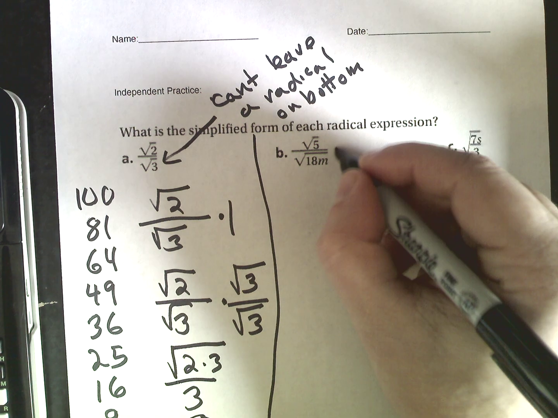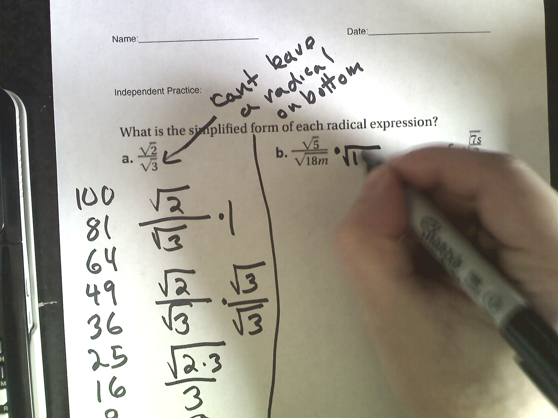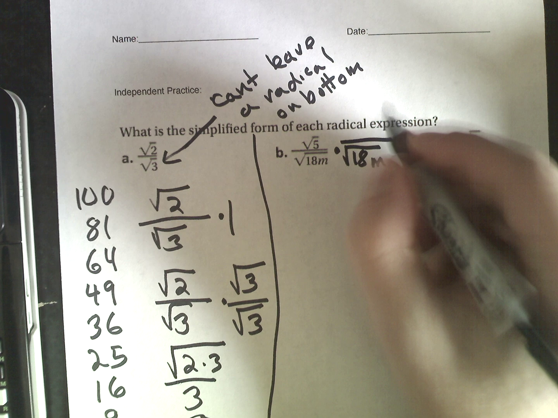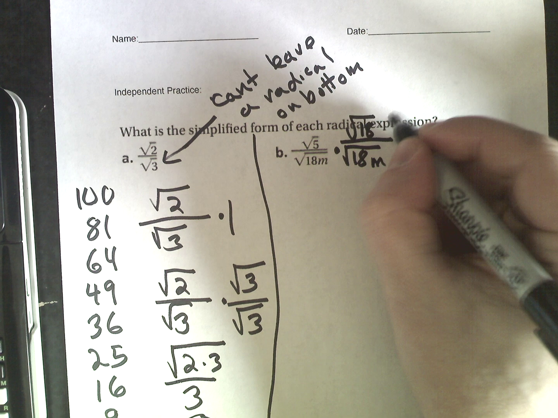Okay, so I'm going to take this and multiply it by our special 1. Our special 1 is square root of 18m over square root of 18m.